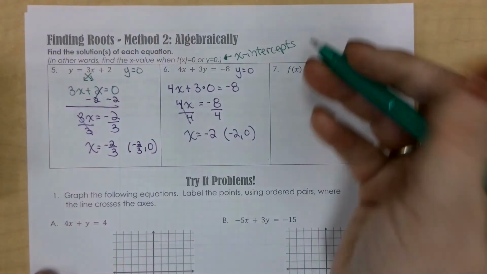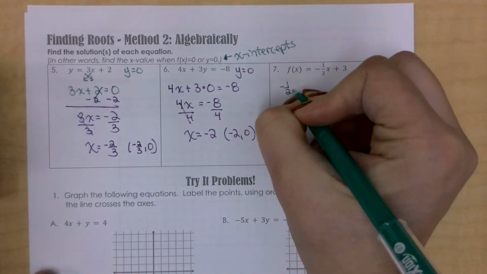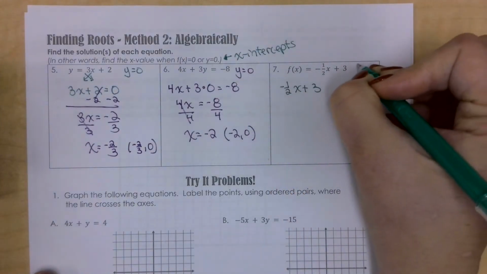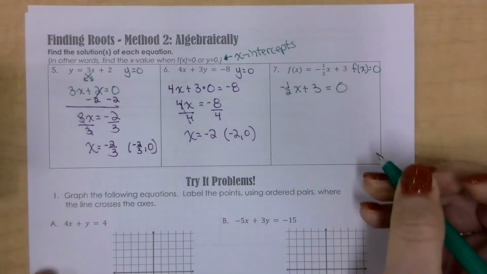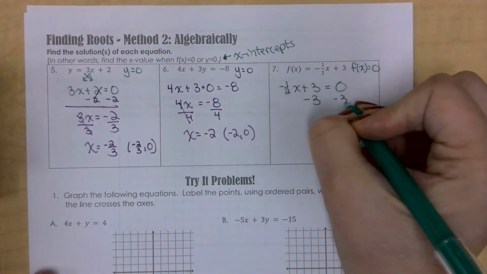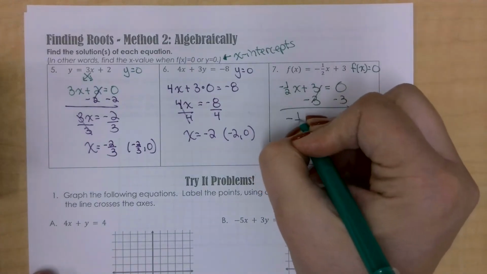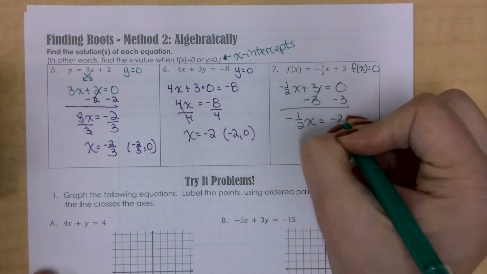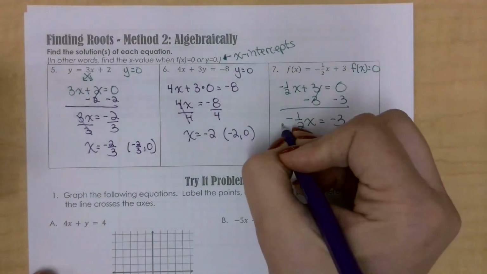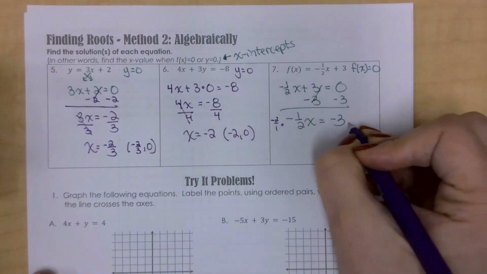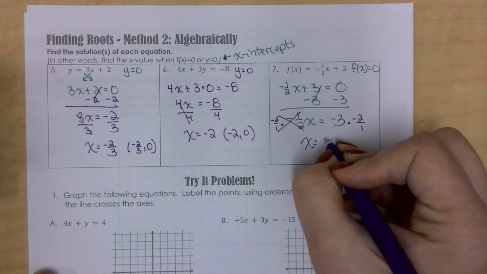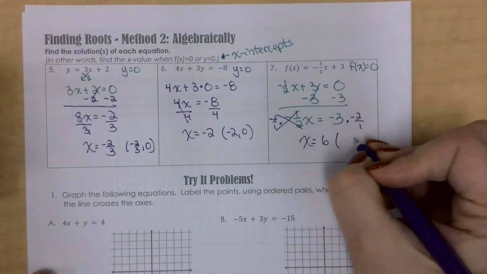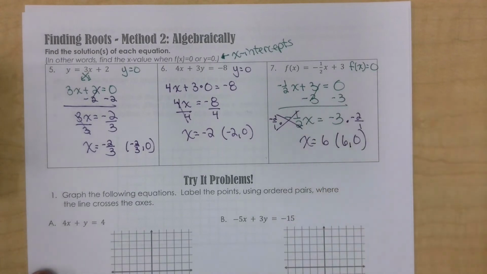Last one, I'll just rewrite it really quickly. f(x) = -1/2 x + 3. I want f(x) to equal 0, so I'm going to set that equal to 0. I'm going to subtract 3 from both sides. I get -1/2 x = -3. Going to multiply both sides by the reciprocal. That cancels, and I get x equals 6. So this graph crosses the x-axis at (6, 0).